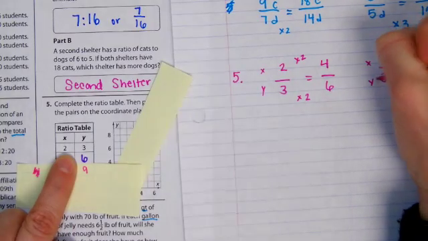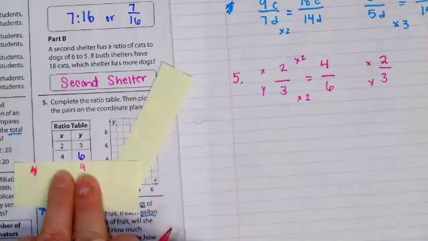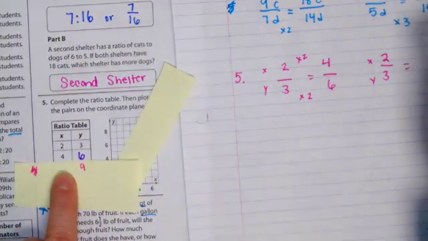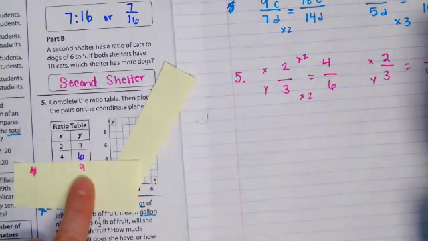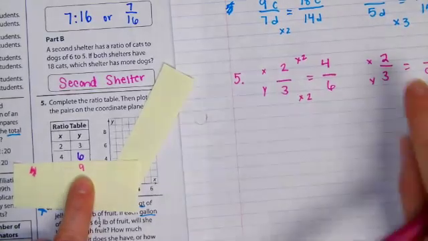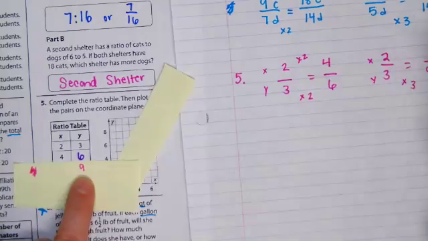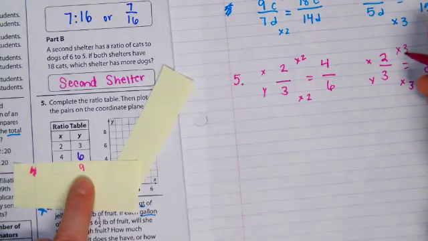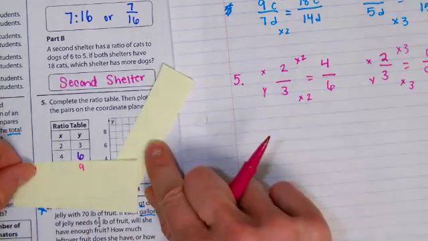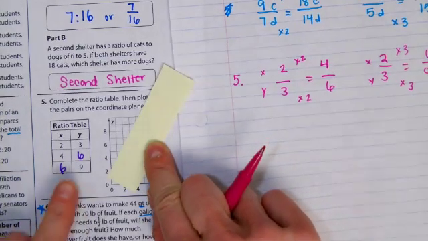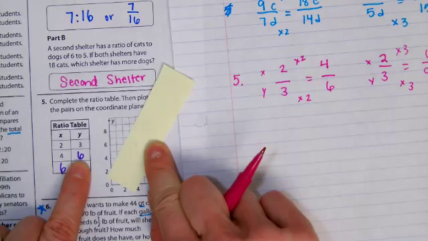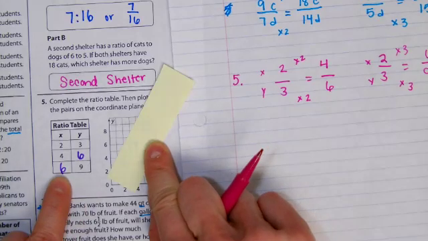X is 2, Y is 3, and then you fill in what you know. In this case, we know the y is 9, and we're trying to figure out the x. So 3 times what number gives us 9? Well, we would times that by 3. So that means the top we would also have to times by 3. 2 times 3 is 6. And so that's how you get this answer. And that way, if this one's incorrect, then you can still get this one.